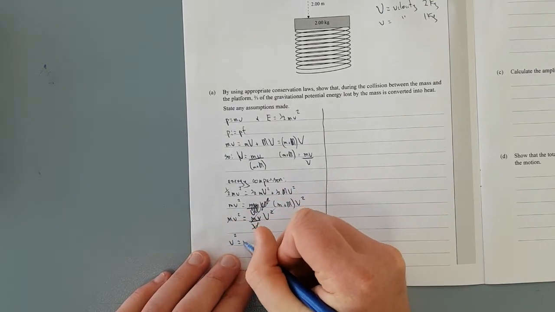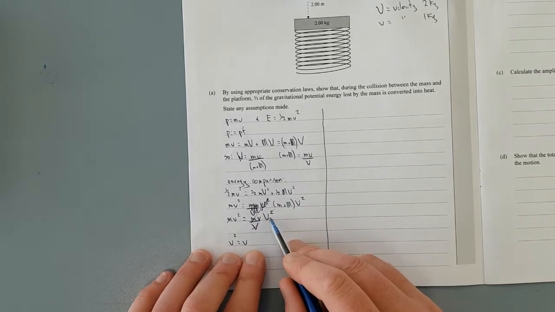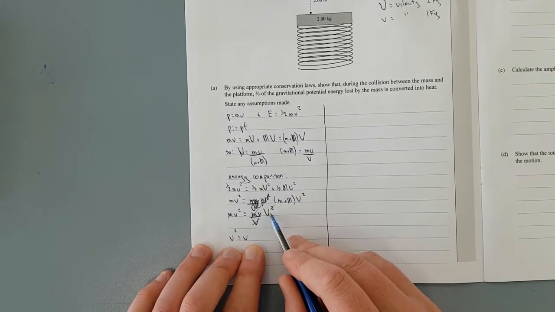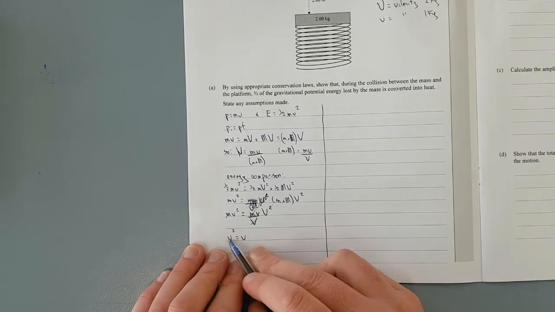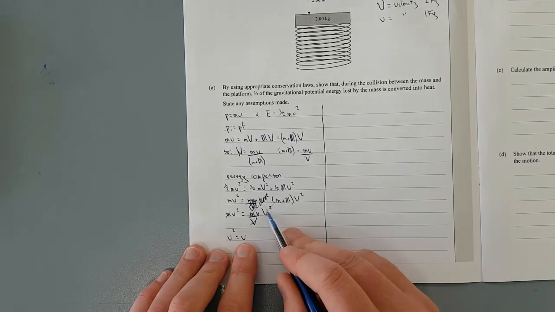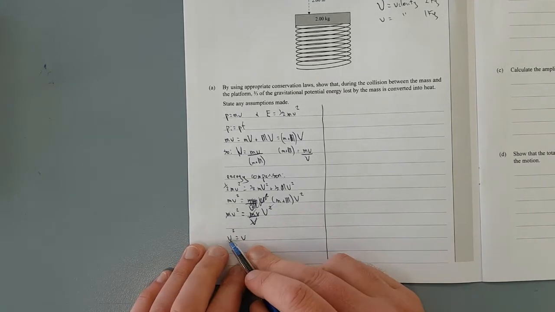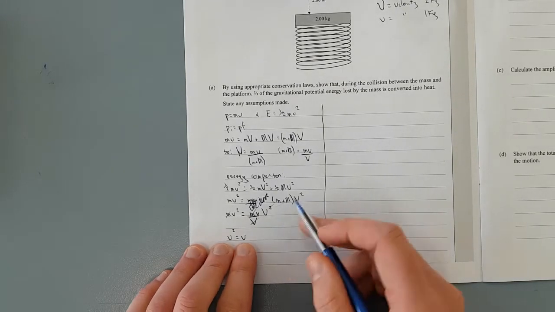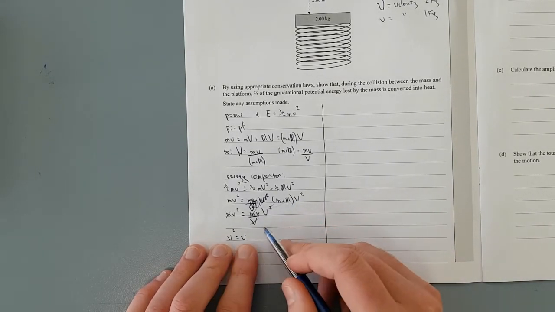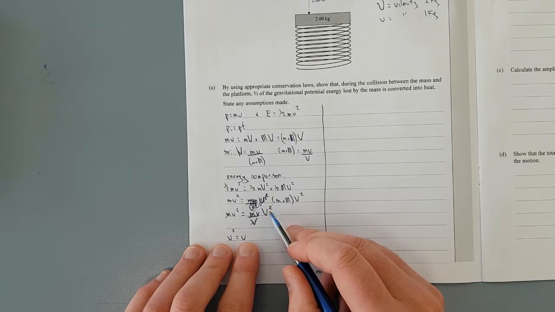is equal to v times big V, but no, we want to compare apples with apples. So we're trying to compare the velocities that are the same, or energies that are the same. So we'll get rid of this.